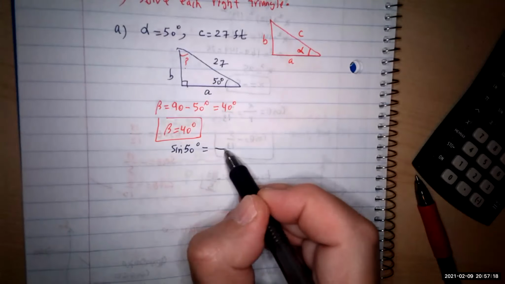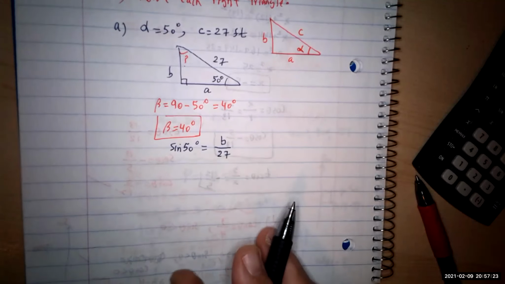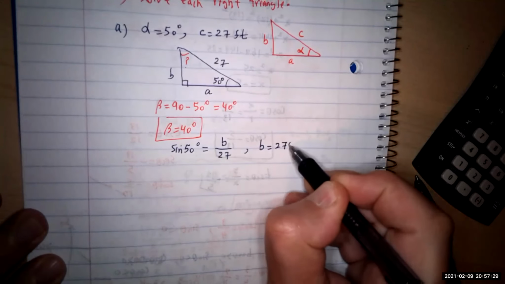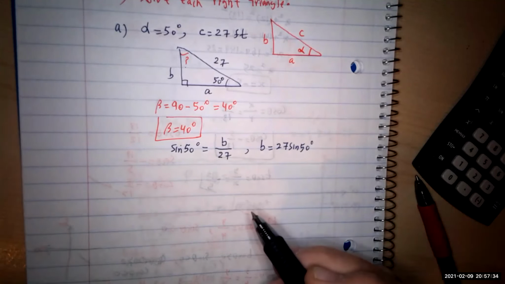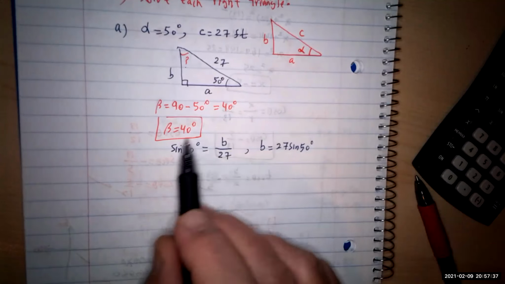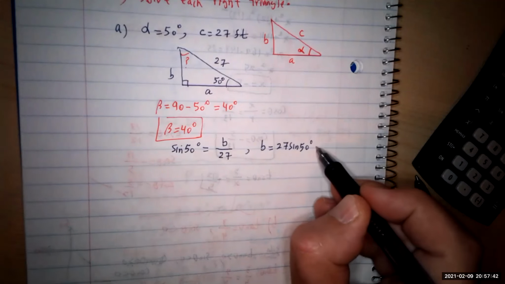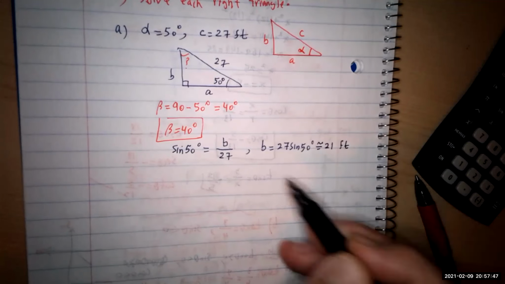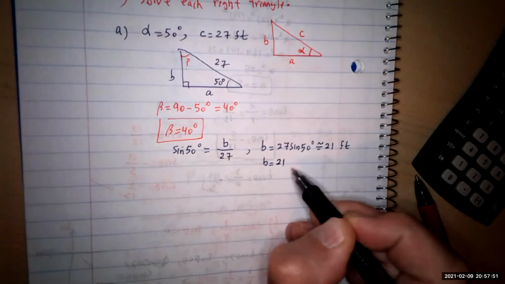So the sine is going to be the opposite over the 27. Use cross multiplication to get the B. So B would be 27 sine of 50 degrees. Then use your calculator to get this number, and you have the 2 digits only. If you use your calculator, you can check it. It's going to be almost 21. So B is going to be 21 feet. That's going to be B.